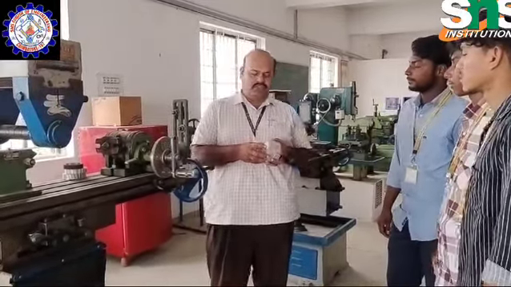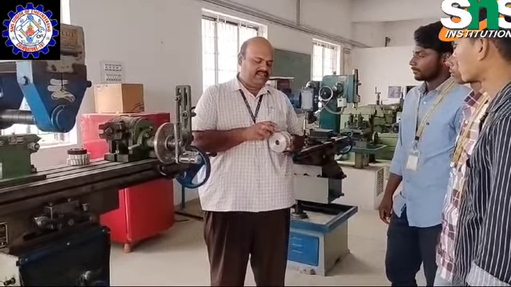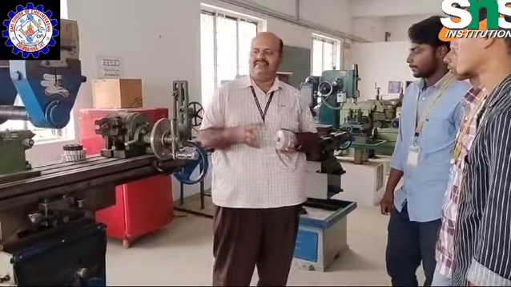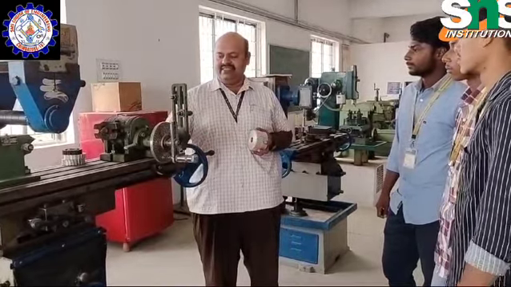Okay. So how are we going to cut the teeth by moving it in equal spaces? That is the thing we are going to see here. This process is called indexing.